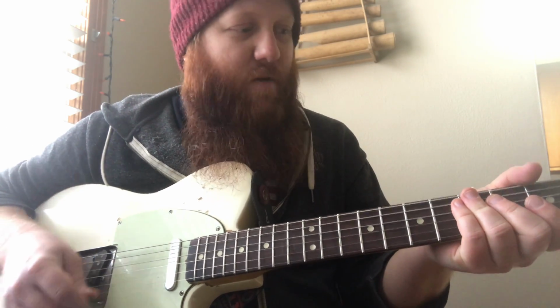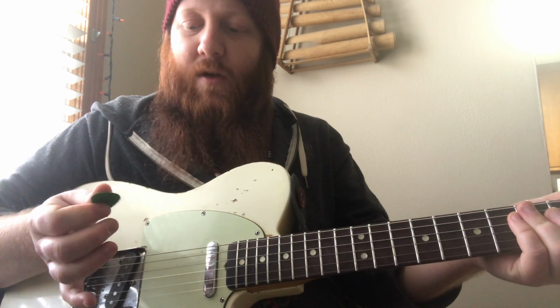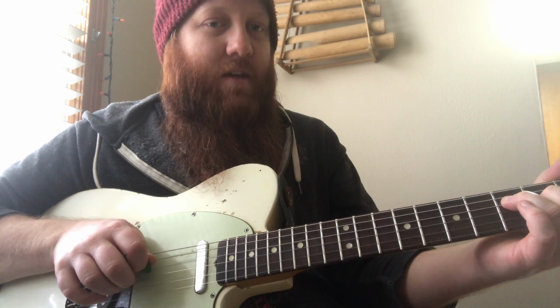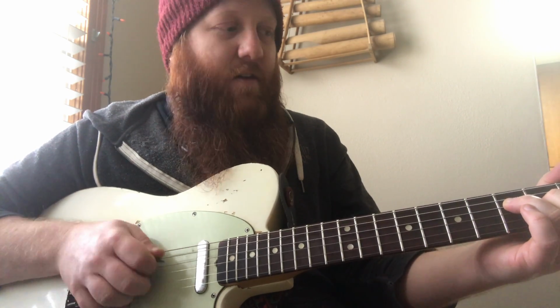And I want to talk real quick about the way that I'm picking this. It's totally up to you however you want to do it. There's no right or wrong way. I do like a hybrid pick, so we'll pick either with all my pick or I'll use my fingers. Most of the time I'm doing something like this. It's pick, finger, finger.